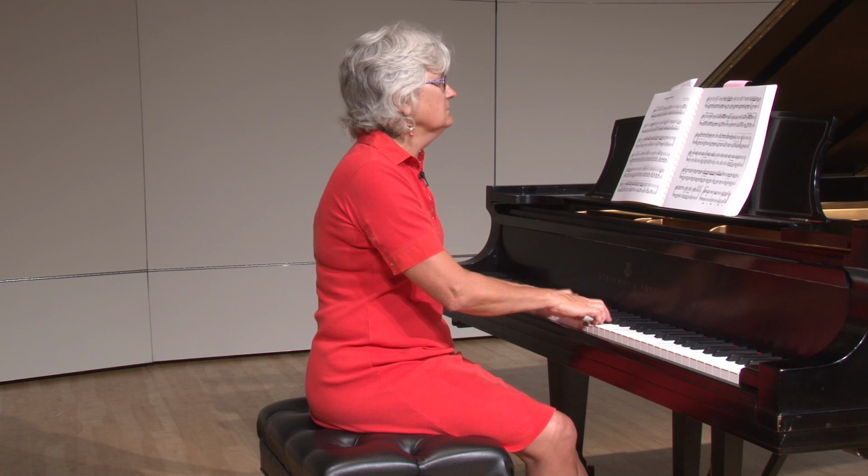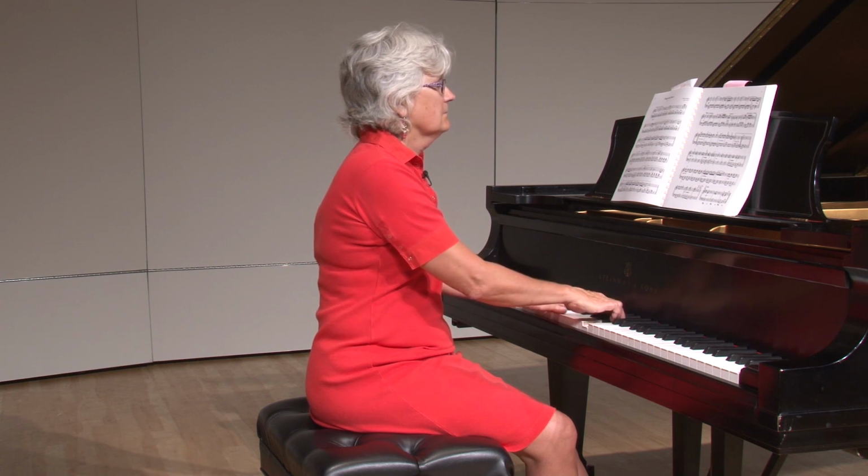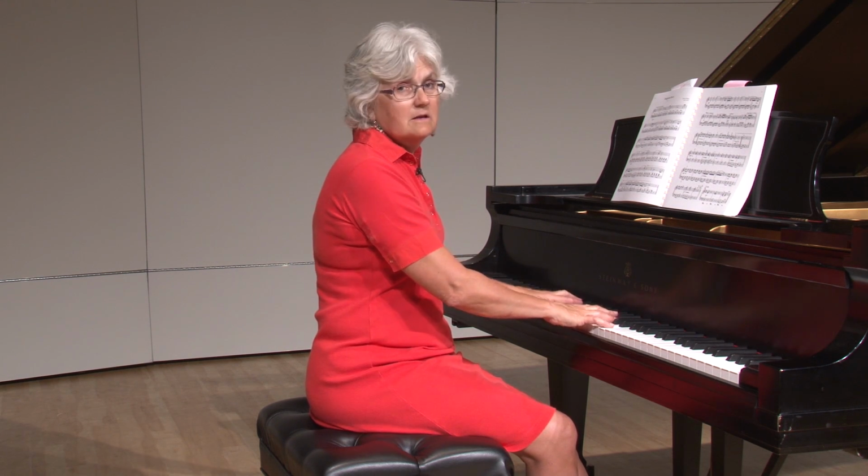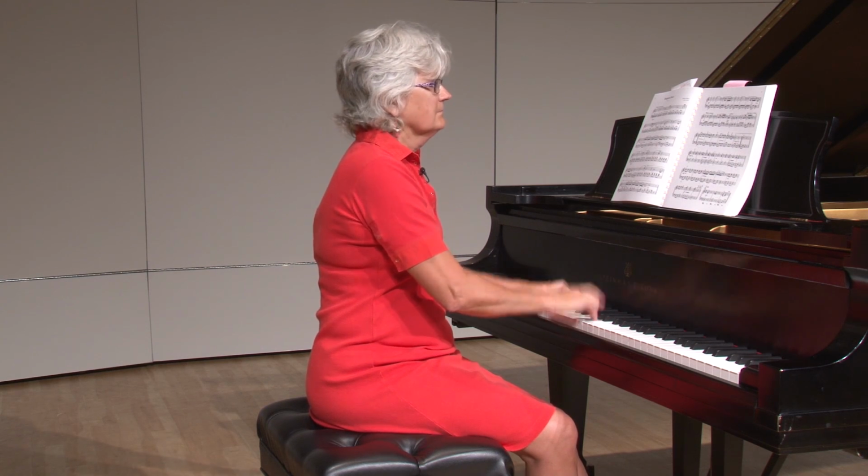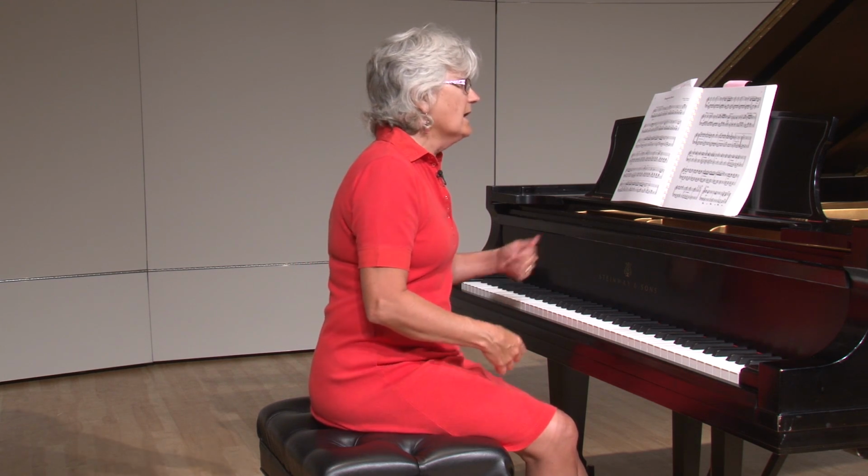Another syncopation there. And then a tempo, going back to the original tempo, loud, accented, big contrast from the opening section. All right, let's move on.